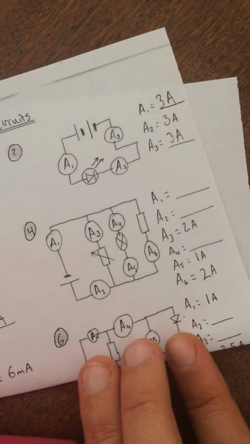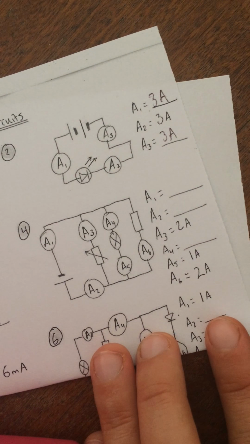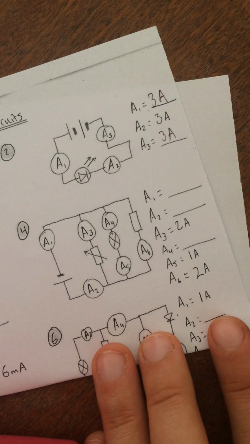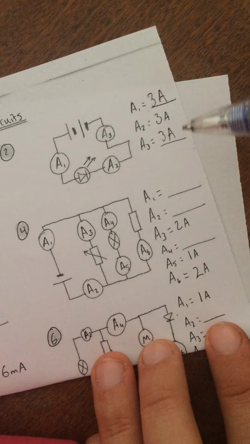Sorry if this is a bit tilted, let me just fold it over briefly. Okay, ammeter 4 then. This one's a bit tricky. Let me have a look.